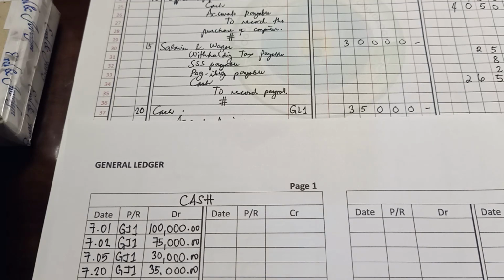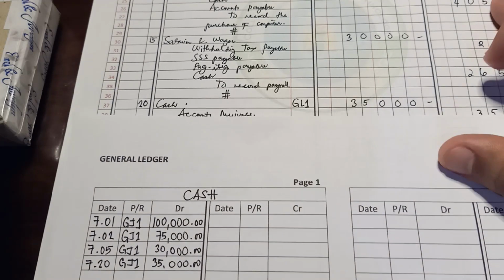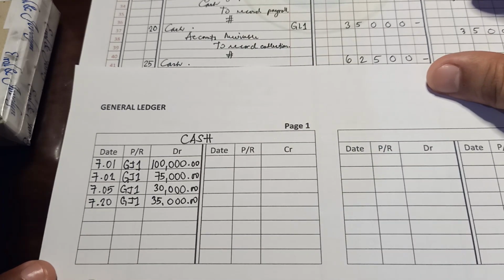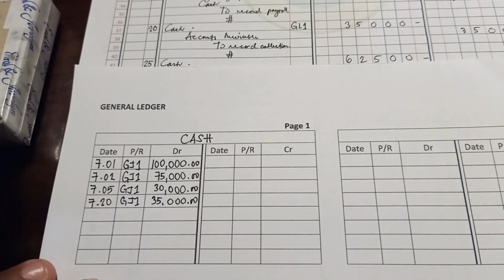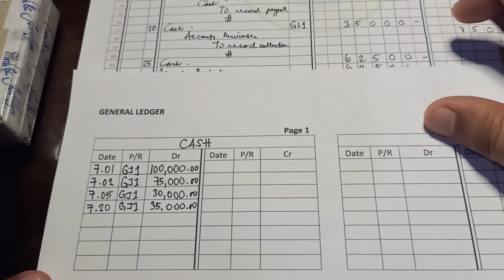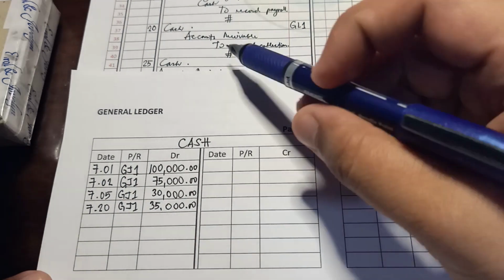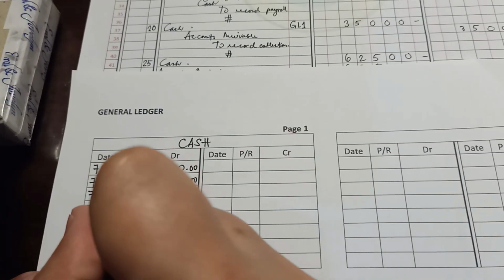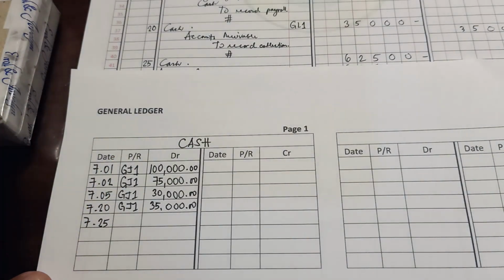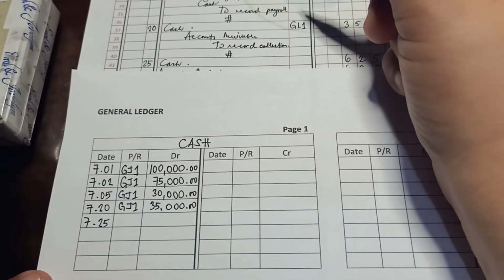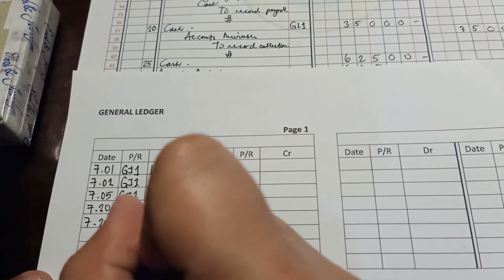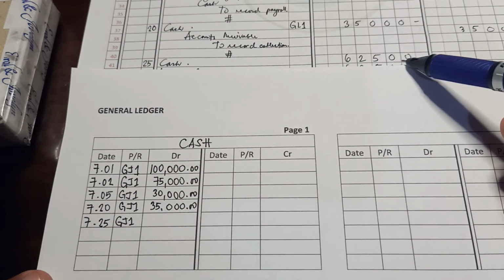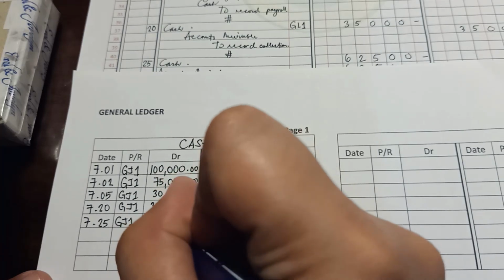Okay, next, we have also July 25. Okay? So, sa July 25, meron tayong 62,500. Ito siya. So, 725. Saan kinuha? Again, is on the General Journal 1. Magkano? Ito, 62,500.